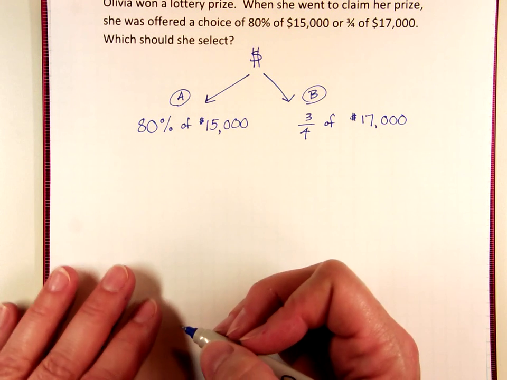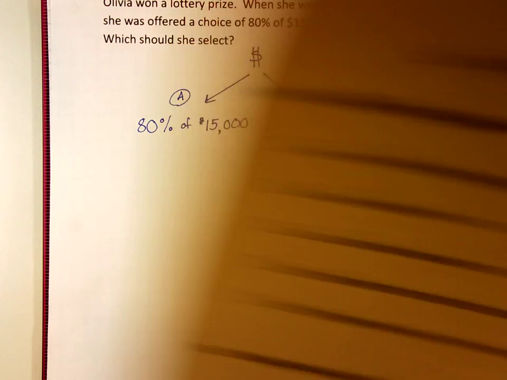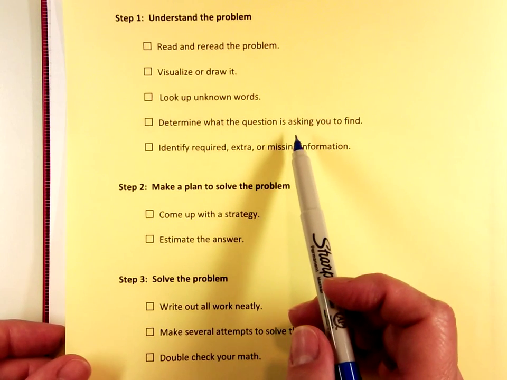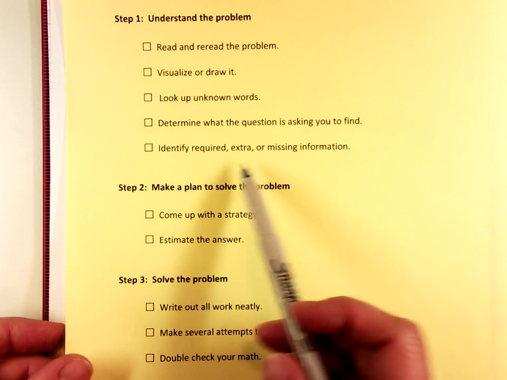Which should she select? This is a pretty good representation for me. I don't feel the need to draw it any further, and there are not any words that I feel like we need to look up. So back to our checklist. Determine what the question is asking me to find, and then determine if there is any extra or missing information.